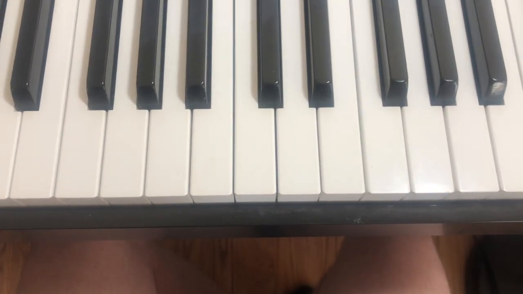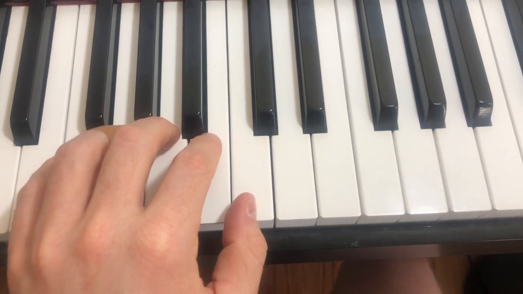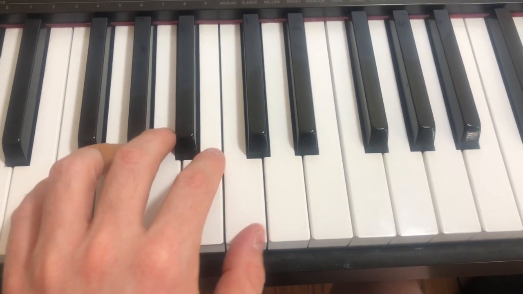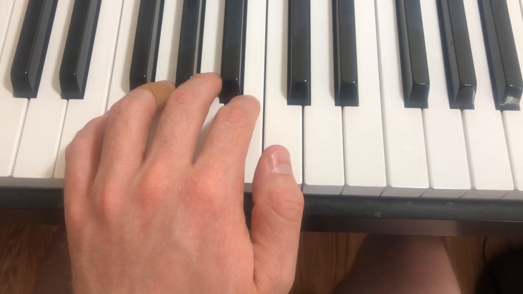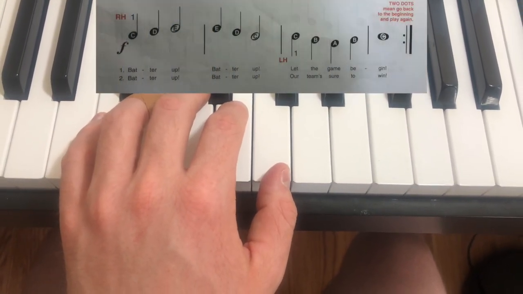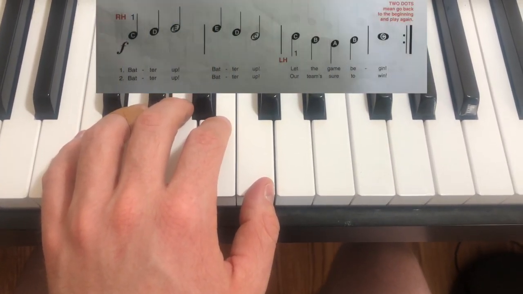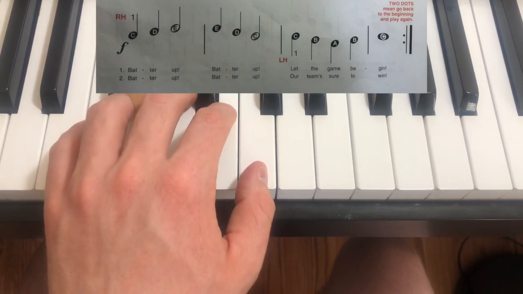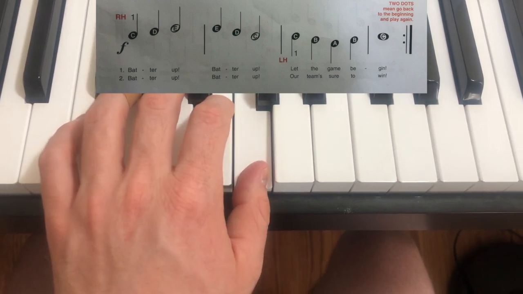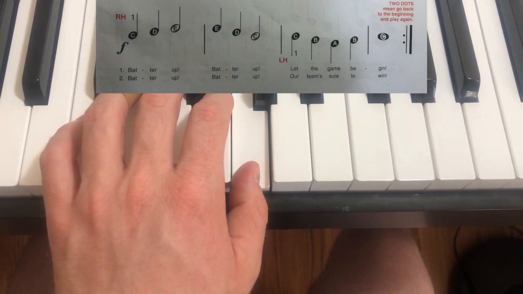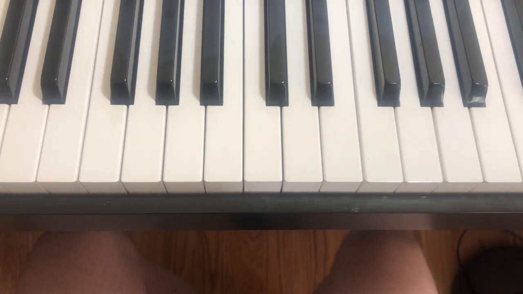Okay? And then it says LH, that means that we're gonna play with our left hand, but we're gonna start with the same key that we were playing with our right hand. So but we're gonna go C, B, A, B, C. Ready? 1, 2, ready, go. C, B, A, B, C, 2, 3, 4, off.